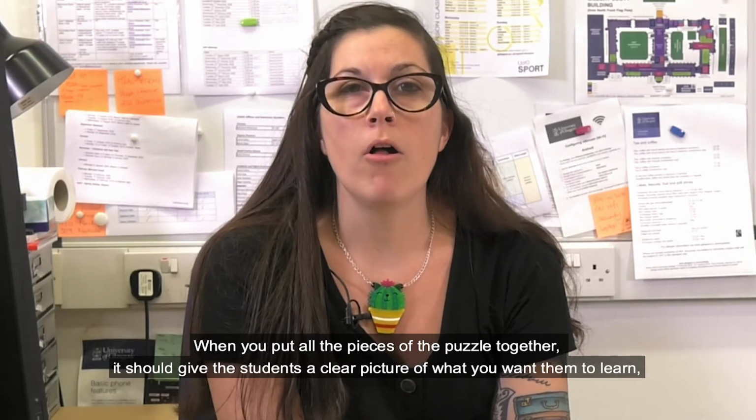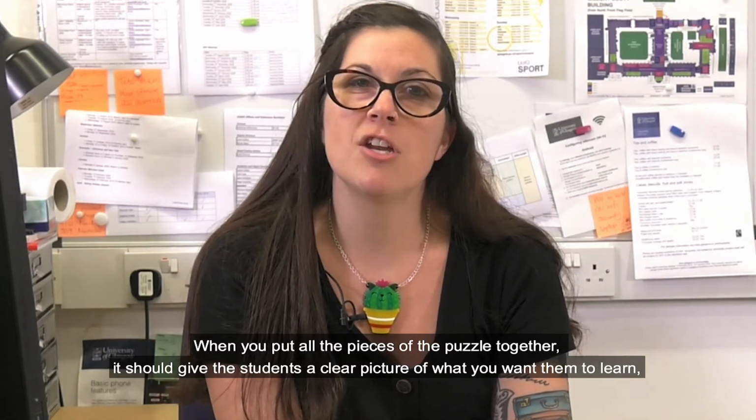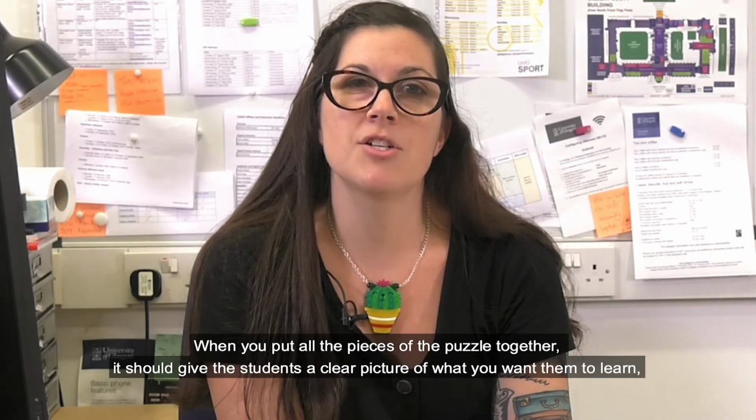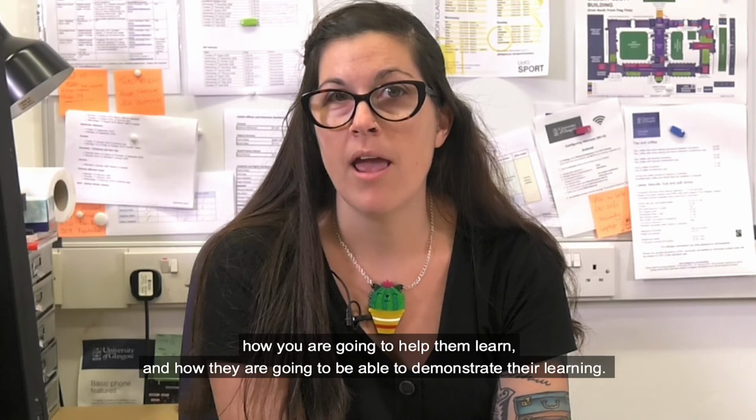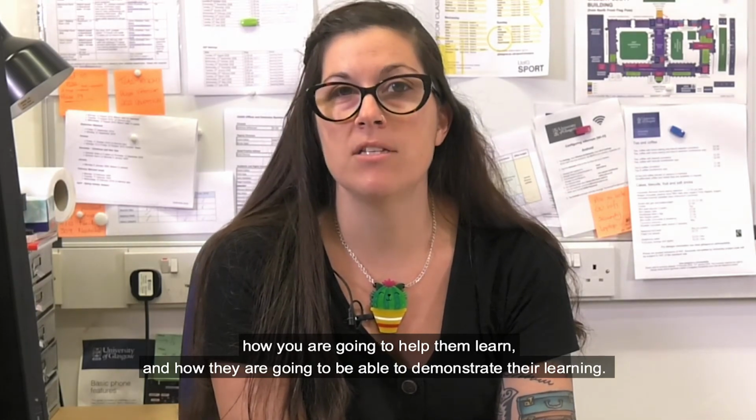When you put all the pieces of the puzzle together, it should give the students a clear picture of what you want them to learn, how you are going to help them learn, and how they are going to be able to demonstrate their learning.